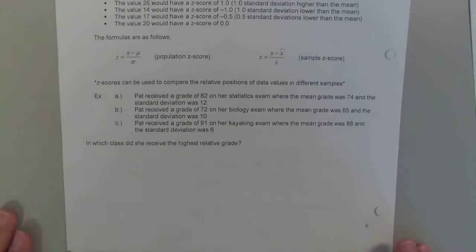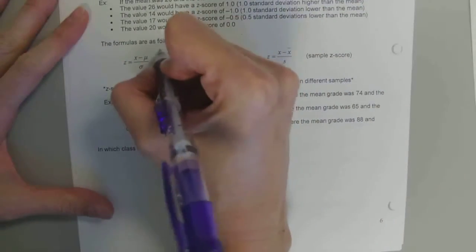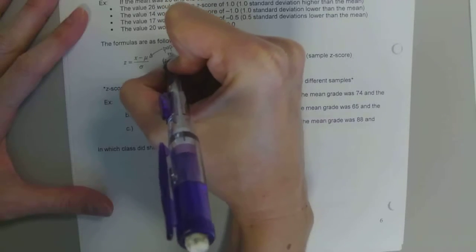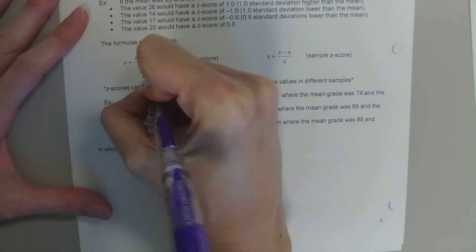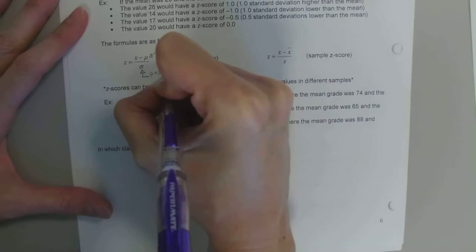Notice the formulas are like, oh, great. Look at all these new formulas that I have to memorize. One, you don't have to memorize them. And two, they actually are the exact same formula. They're just using different symbols because one's for population and one's for sample. So what does mu always stand for? Your population mean. And what does sigma always stand for? Well, you just learned it. It's your population standard deviation.